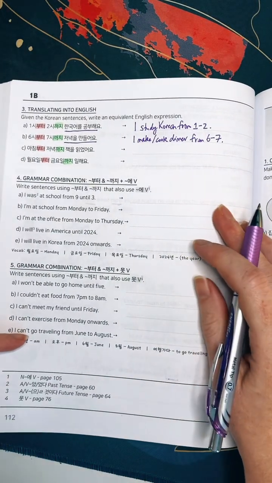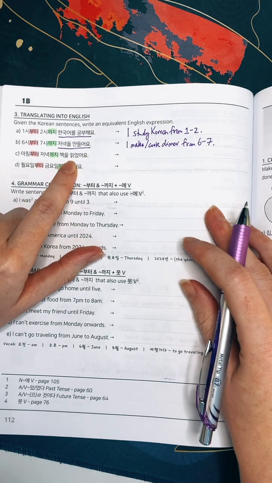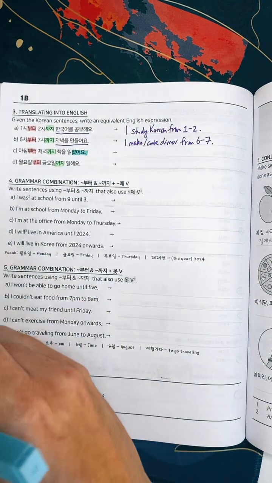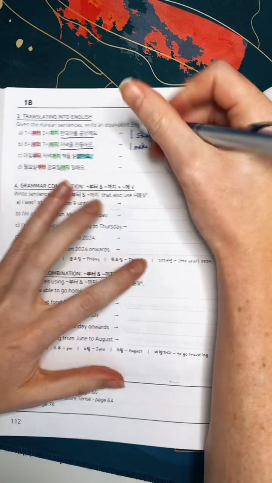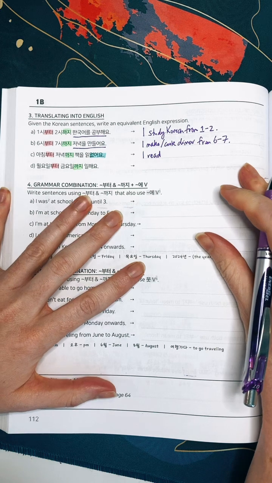But yes, I saw someone say this one. This means from the morning till evening, I read books. Now notice that this is in the past tense, right? This 읽었어요 signifies the past tense. So confusingly in English, those 2 sentences are the same.